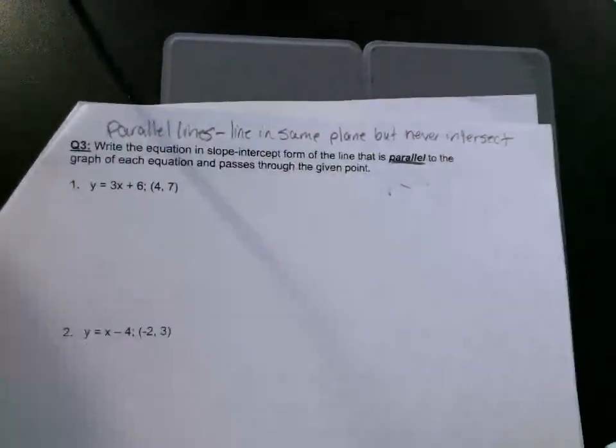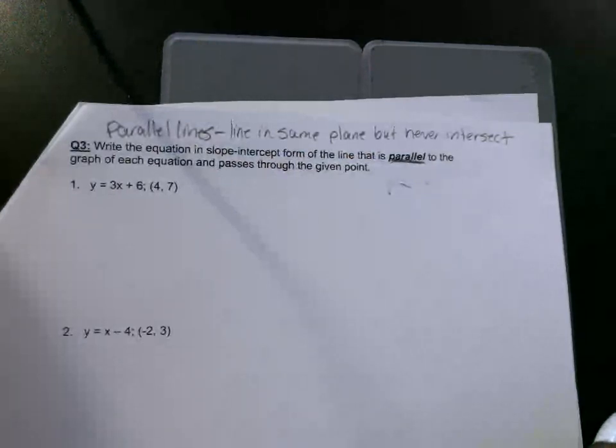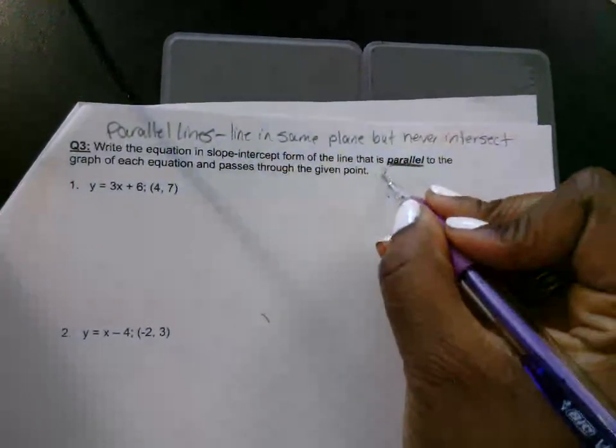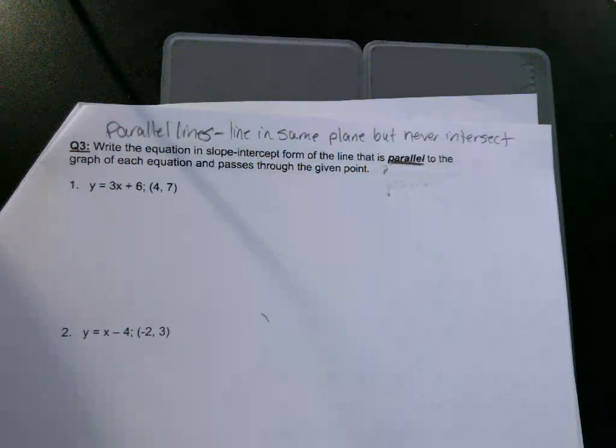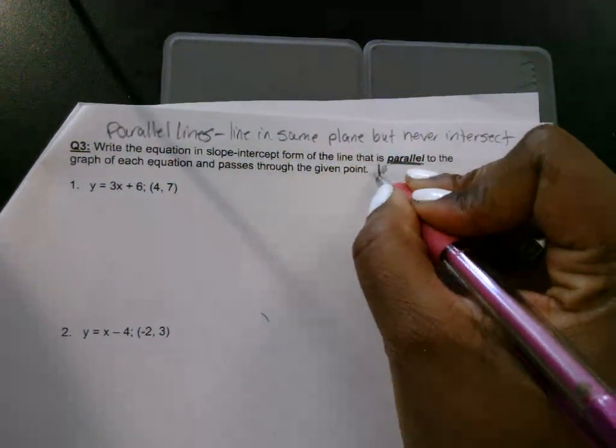Parallel lines, because they never intersect, have the same slope. Parallel lines, they have the same slope. Put a star, super important.